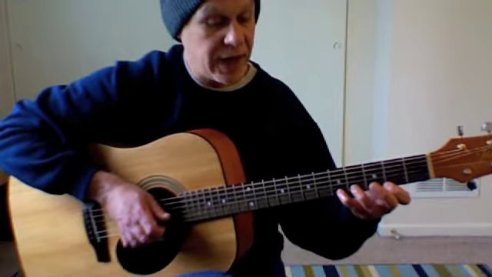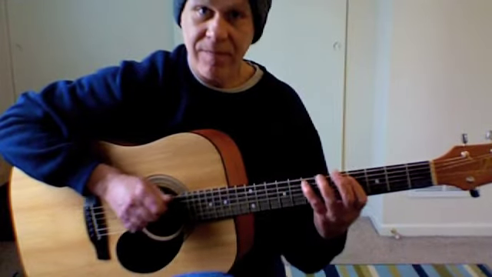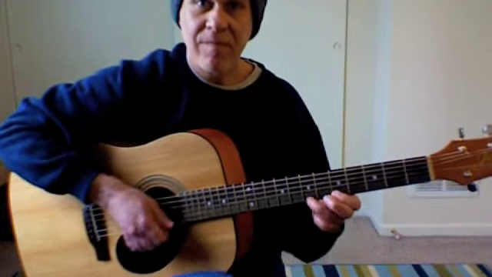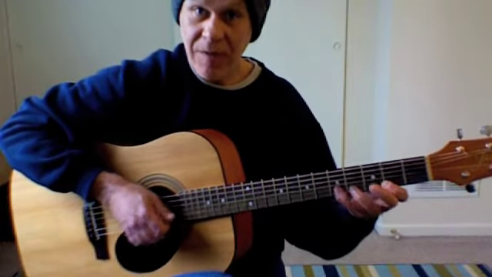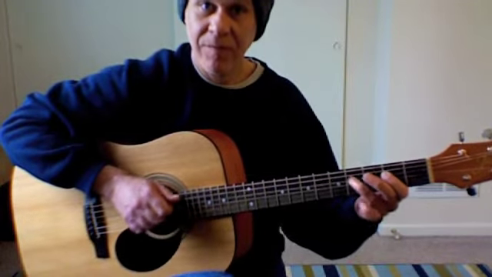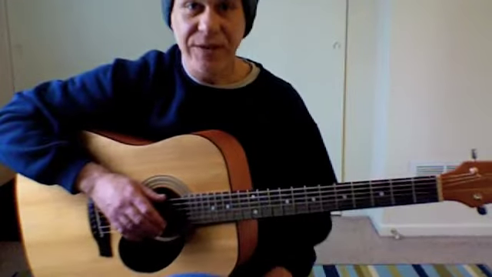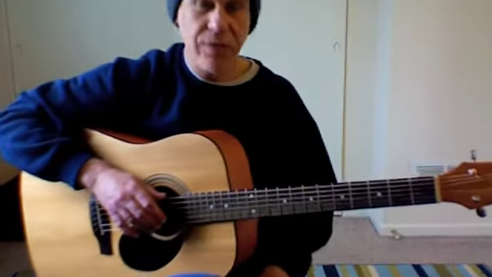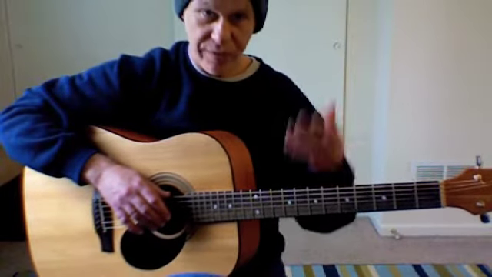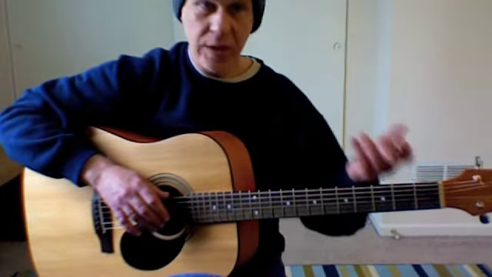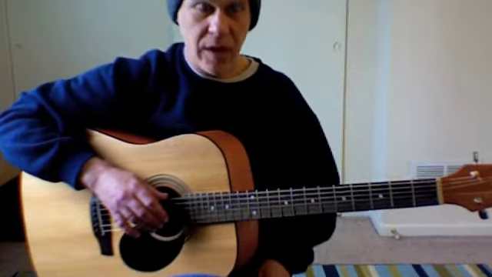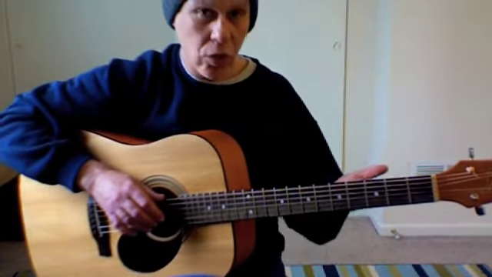And believe it or not, that's the same notes. So they're relatives. That's why they call it a relative minor. The 6th note of the scale is that relative note. So that's kind of cool.